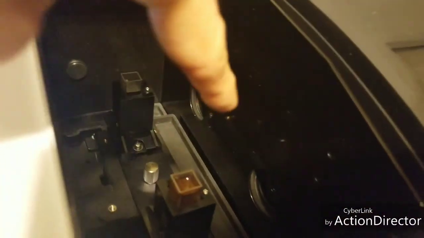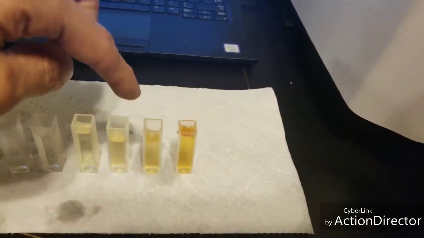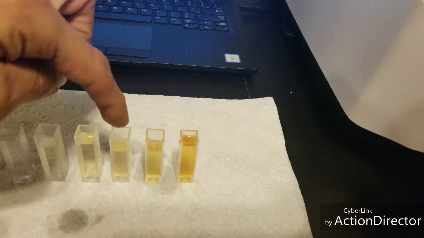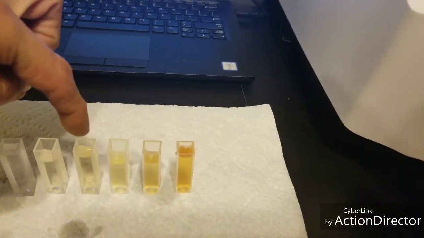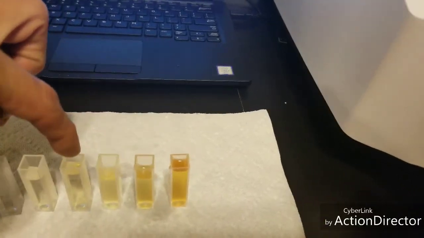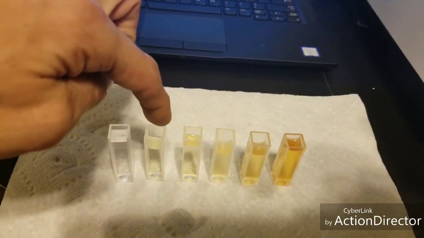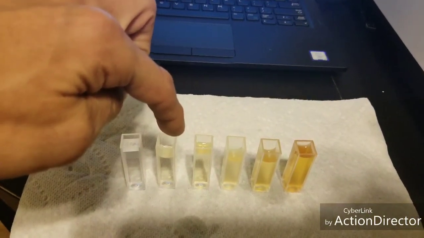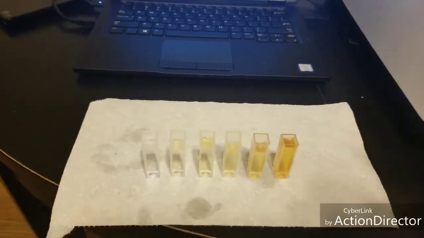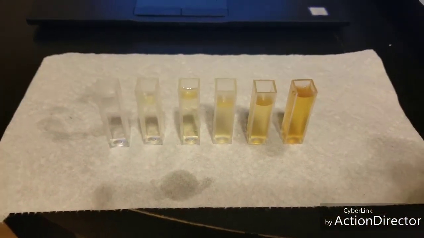And these are the 2 light beams that go through your sample and reference side. So I have my 100%, 50%, 25%, whatever half of that is, 12.5%, and then 6.25%, and then 0. It's because I basically diluted each one down 50% in a glass.